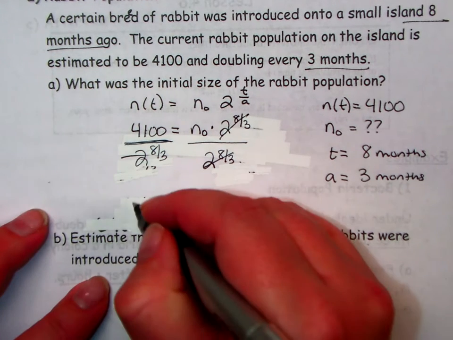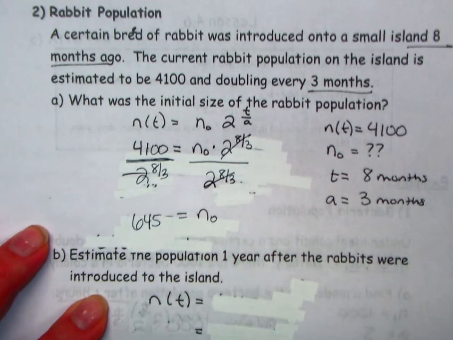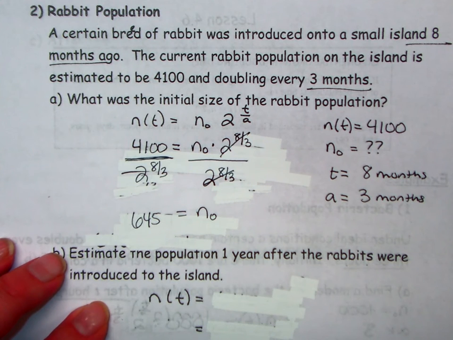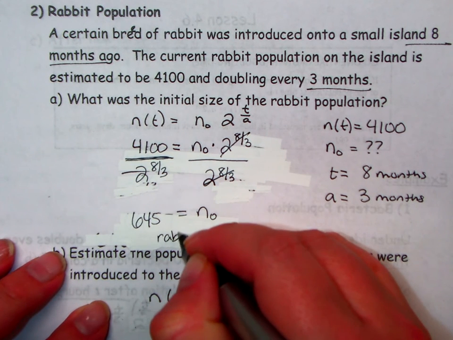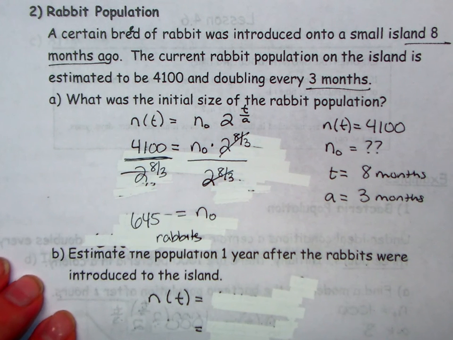Okay. So the initial population, they put 645 rabbits onto a small island, okay? And at the end of 8 months, they got 4,100 rabbits, all right? I think it's time to introduce some coyotes, all right? But this is how many rabbits were introduced to this island.